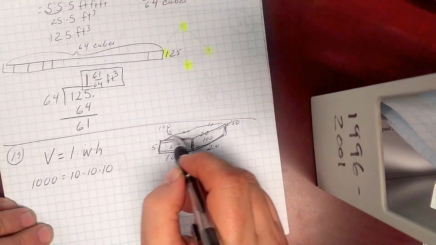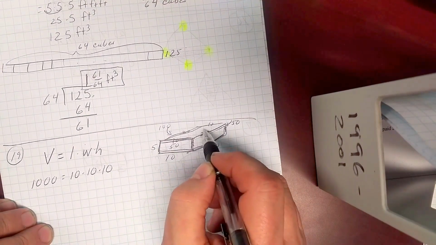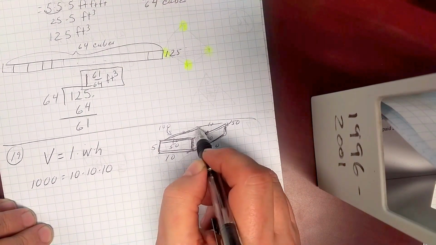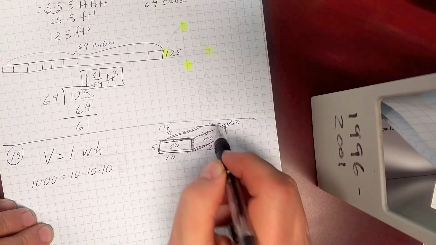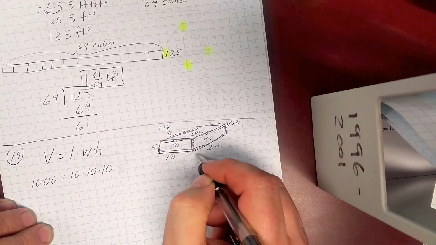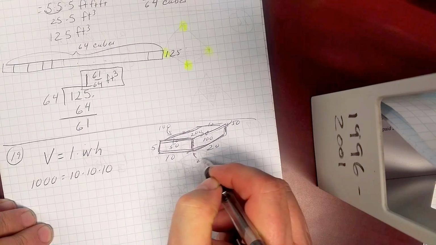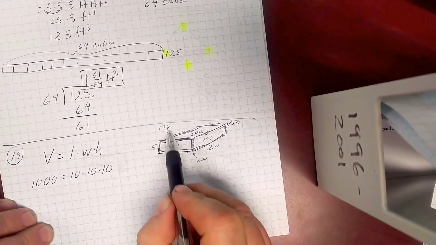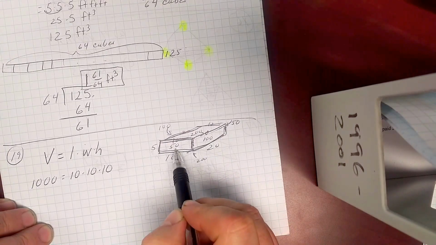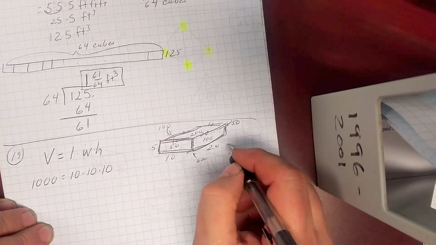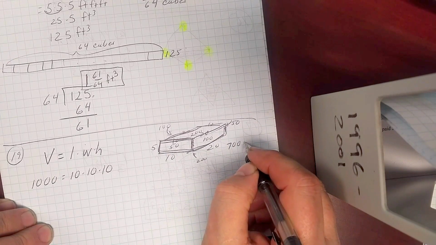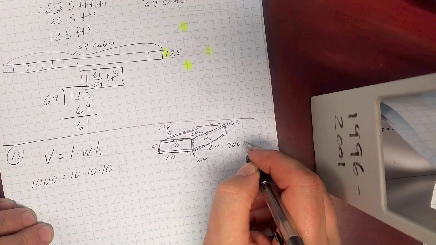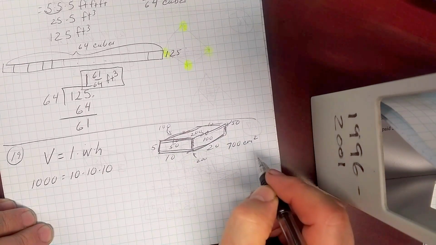This side is 20 by 5, which is 100, so that means the other side also has to be 100. If we go across the top, we have 20 by 10, which is 200, which means the bottom is going to be 200. So if we add these up, 200, 400, 500, 600, 650, 700. So this has 700 square centimeters as the surface area.